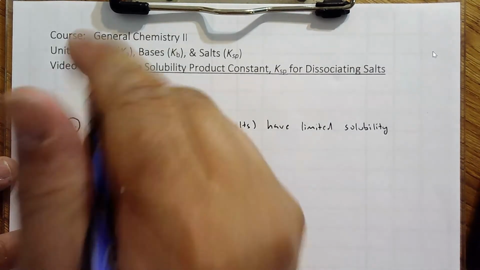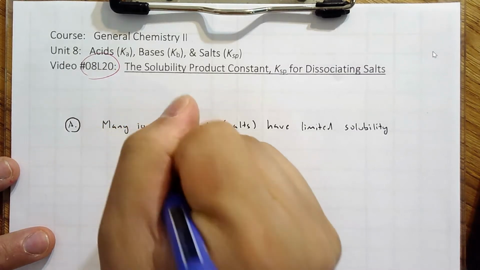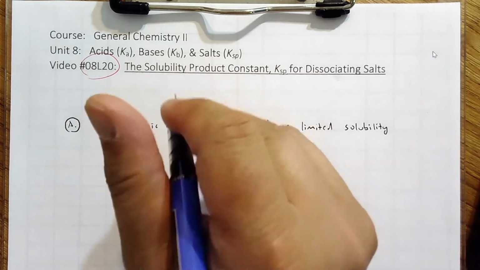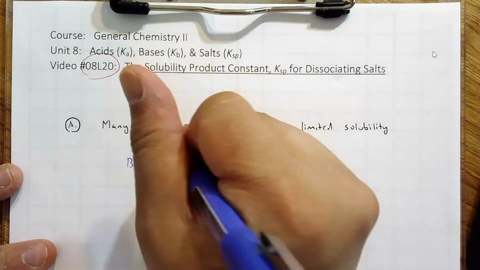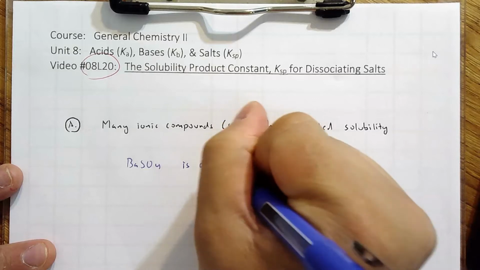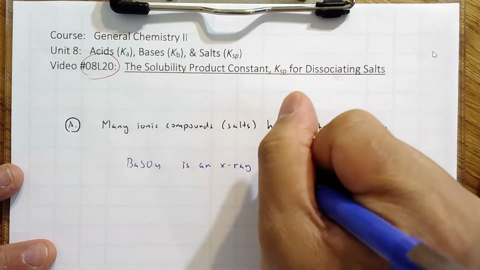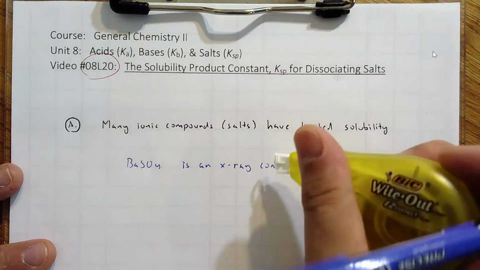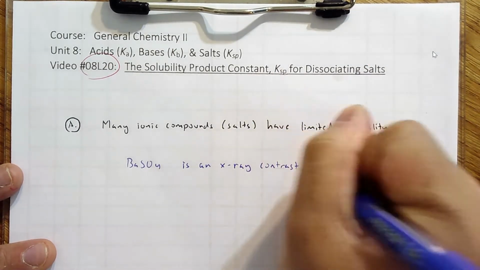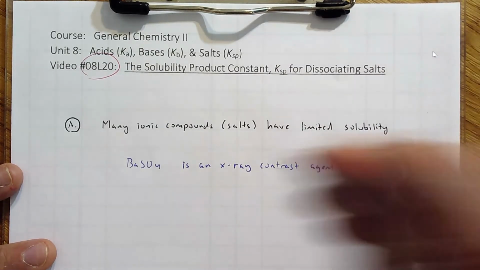For instance, barium sulfate is an X-ray contrast agent. That's pretty insoluble.